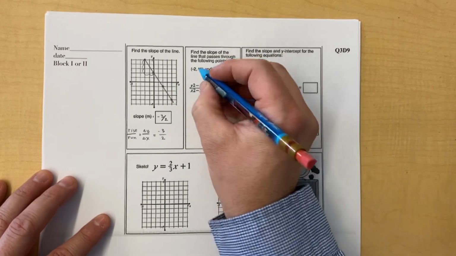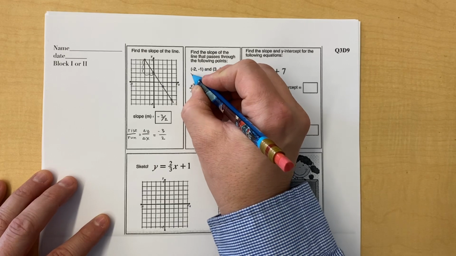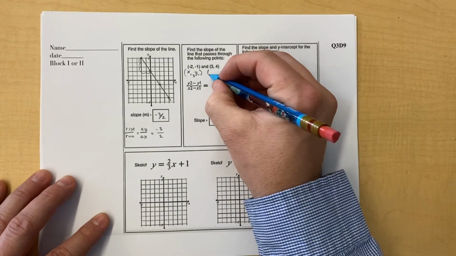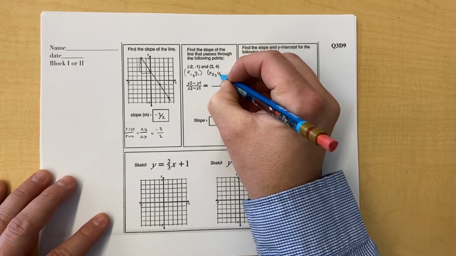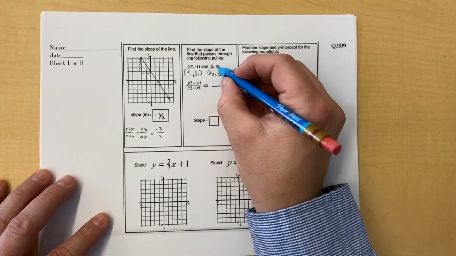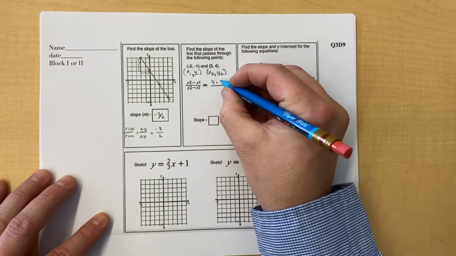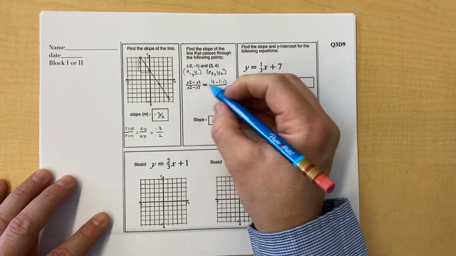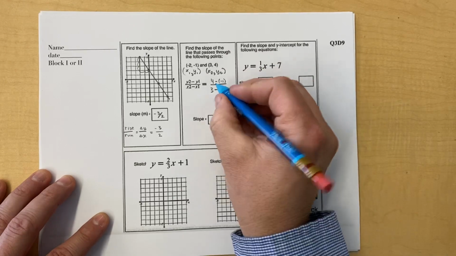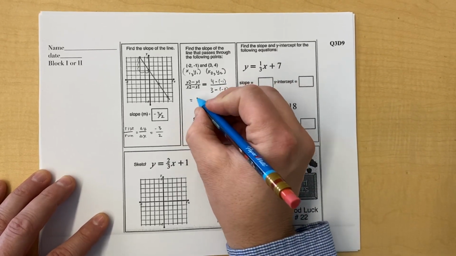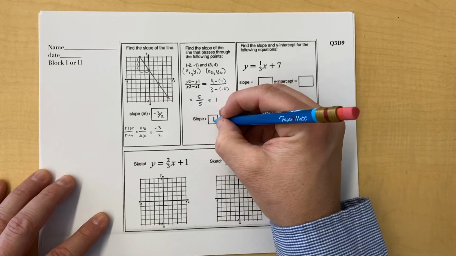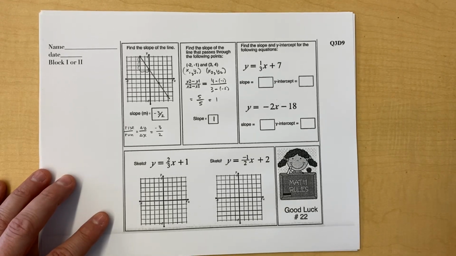So we have 2 points. If this is the first point, this would be x1, y1. And this is the second point, so this would be x2, y2. So if we find the change in y, the difference between my y's, y2 is 4 minus y1, which is a -1. And x2 is 3 minus x1, which is a -2. 4 minus a -1 would equal 5, and 3 minus a -2 would equal 5. So the slope of the line that passes through those 2 points is 1.